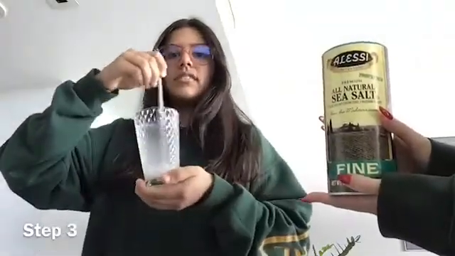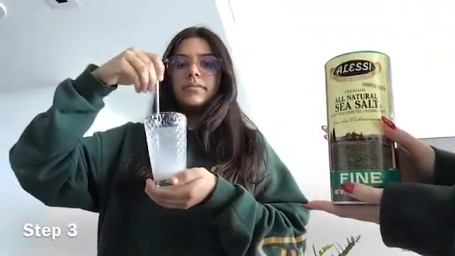Step 3. Add 3 tablespoons of salt and stir until it's completely combined. Next, carefully place the second egg into the glass with the salt water. As you can see, the egg floats.